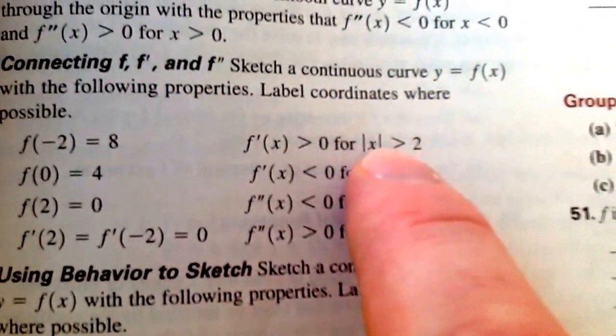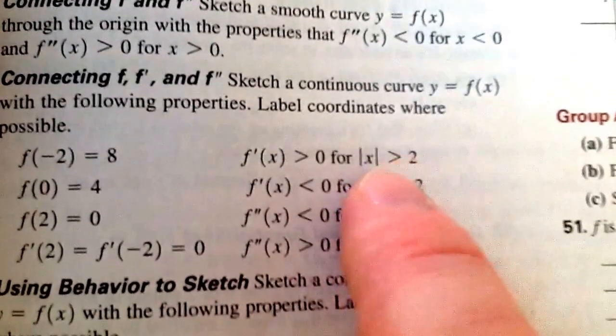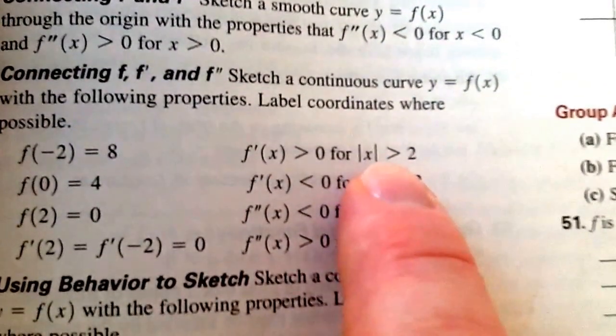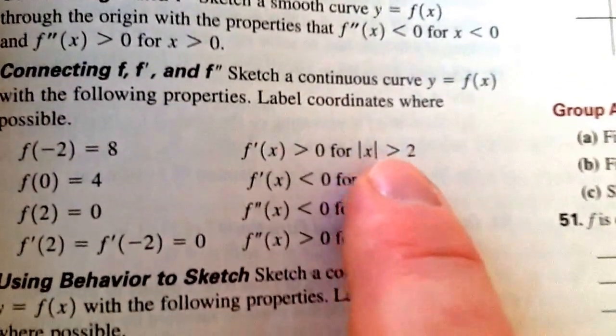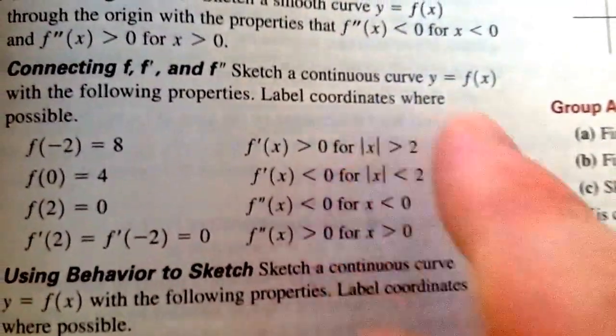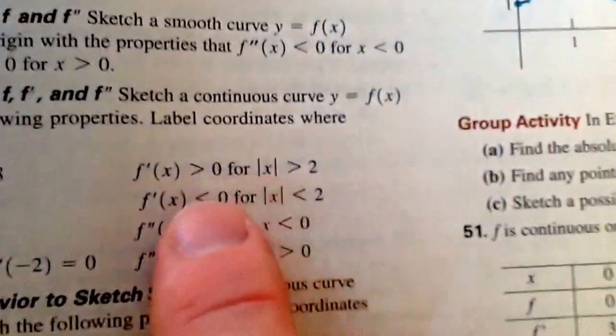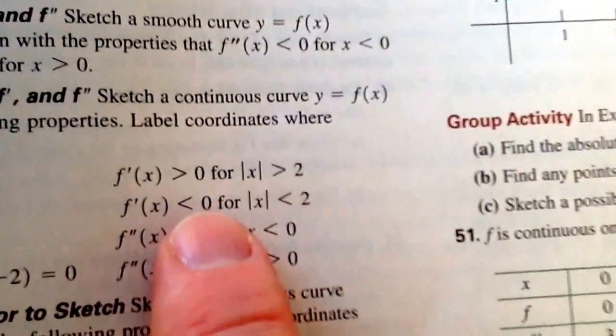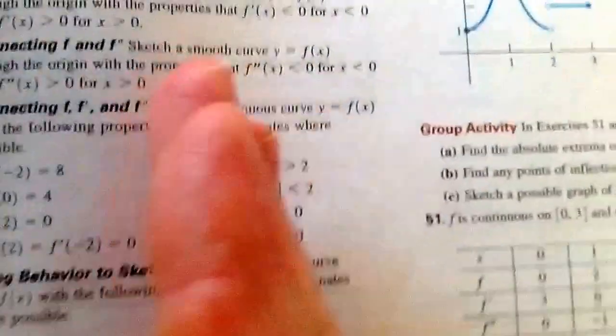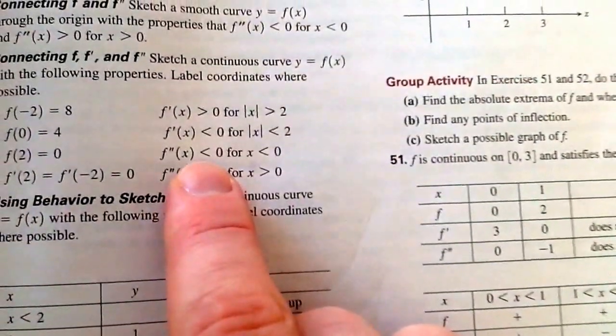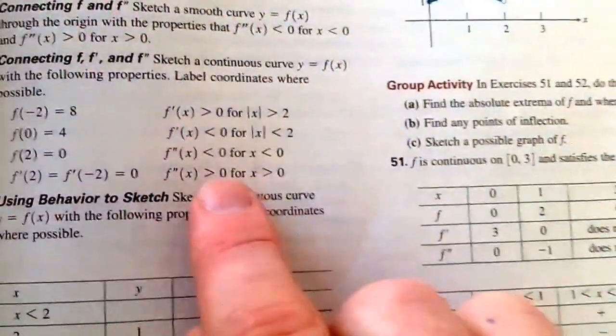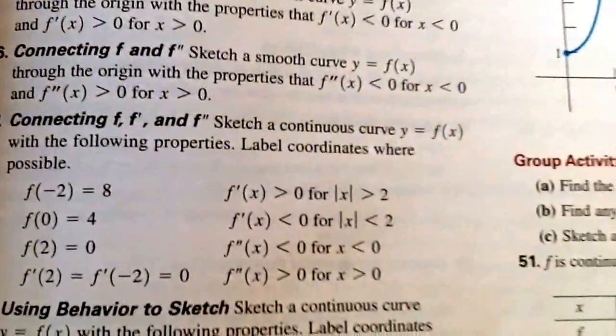And, tricking you, throwing the absolute value in there, if your x is negative 2 or less, so like negative 2, negative 3, you plug that in, that works. So at negative 2 or back, you're going to have a positive slope. And you're going to have a negative slope in between those. Concave down when x is to the left of 0, concave up when x is to the right of 0. Draw a picture that fits all of those conditions.